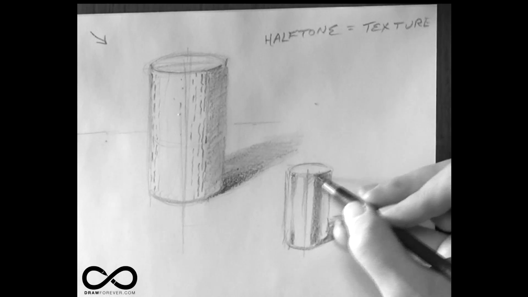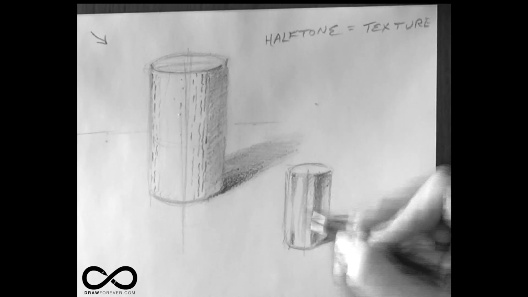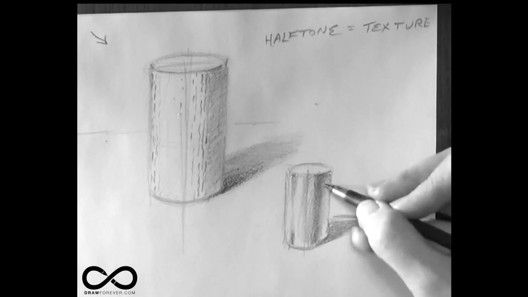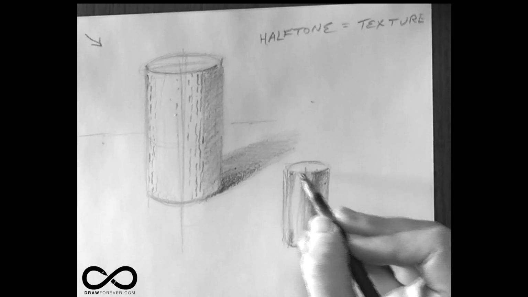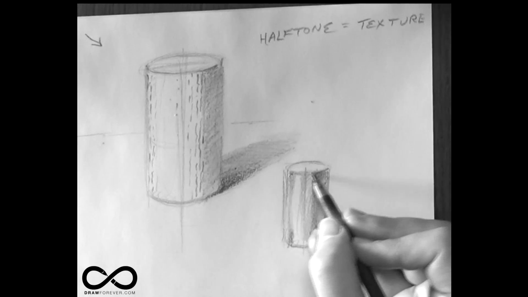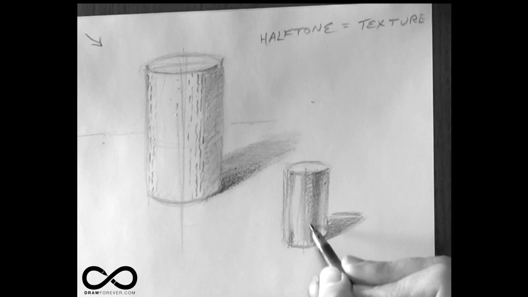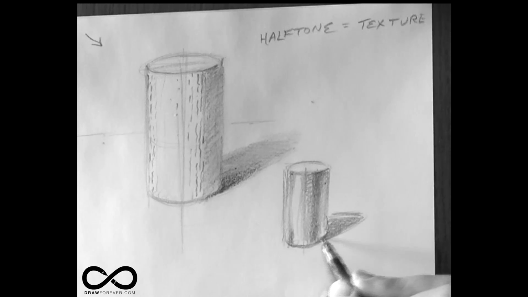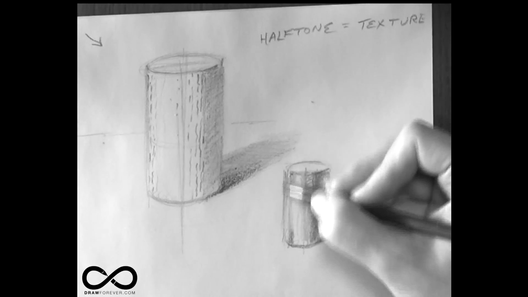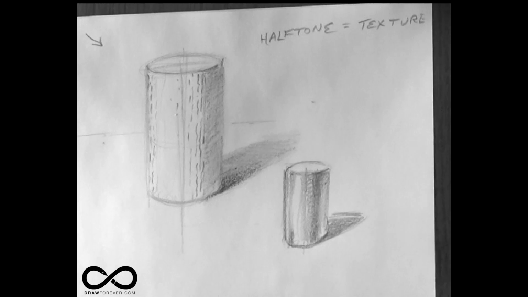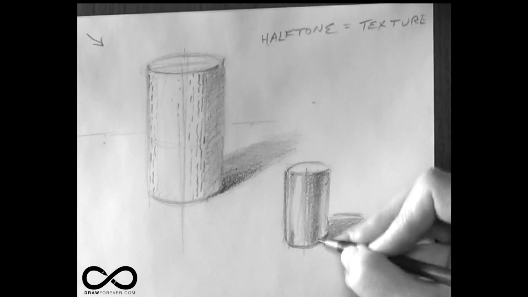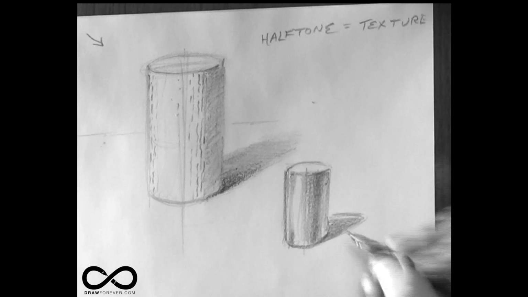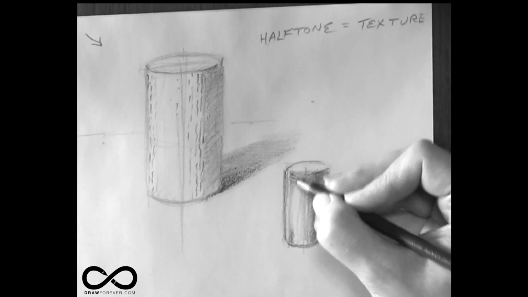So I'm going to just tone everything to leave a bright area in the center. Okay, so now you have more of a metal looking cylinder. Hopefully.